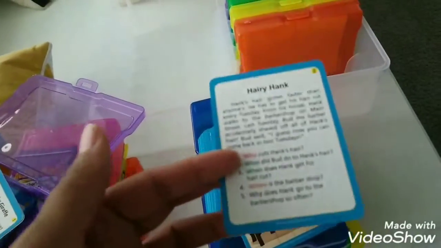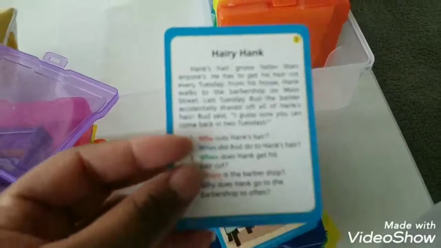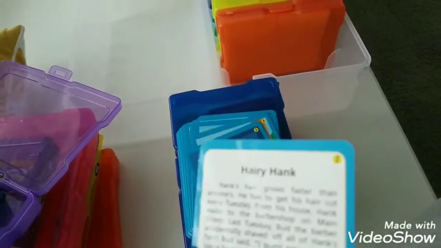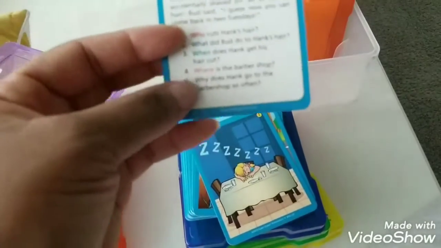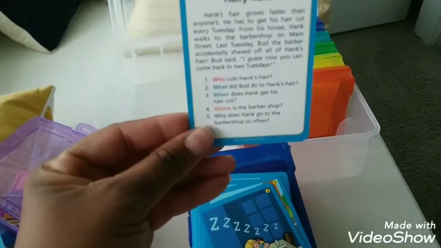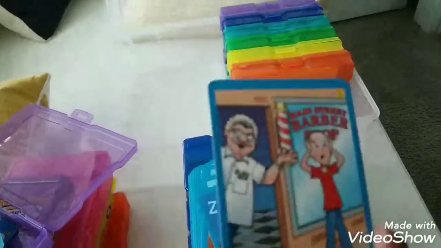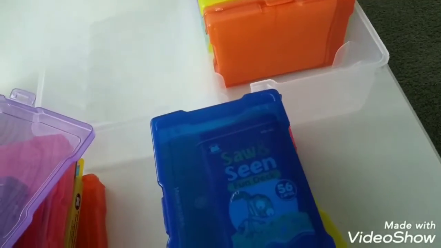So you can do this for auditory, hear, narrate, answer the questions, or for visual learners, you can have them read the story, take the card away, and then have them narrate. And for younger kids, you can read the story, show them the picture. So they're on the opposite side. You're showing them the picture, you're reading the story, and then you can ask them the questions, but they get to see the picture as you're asking the questions. So there's several ways that you can play this game.